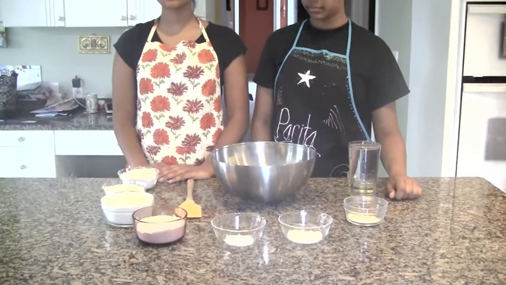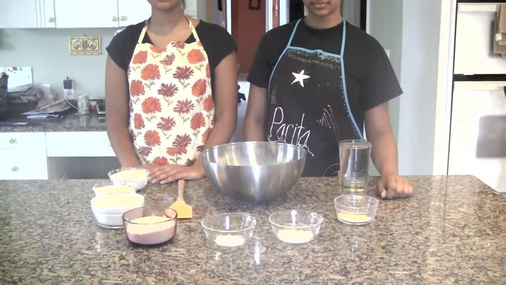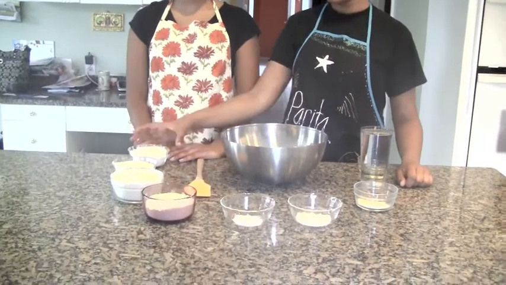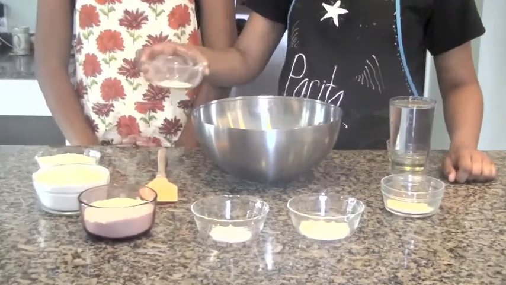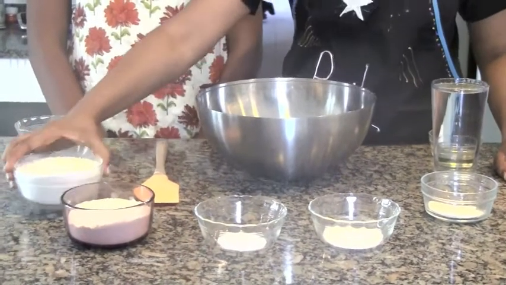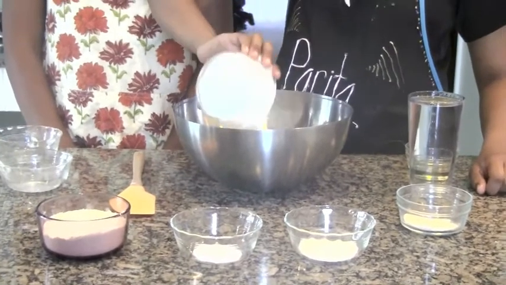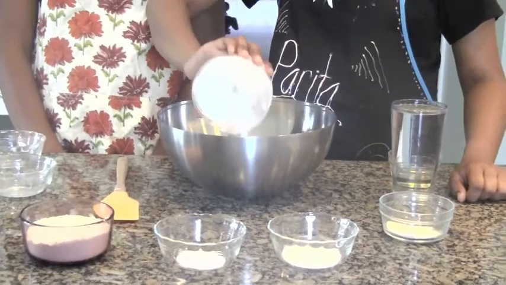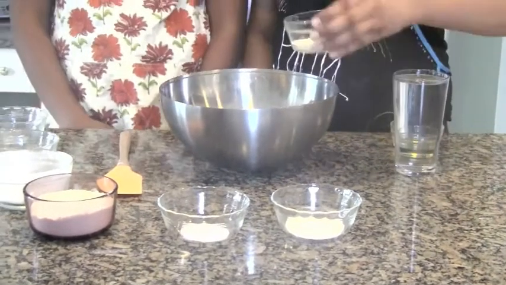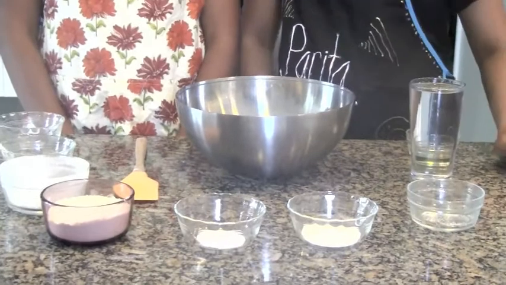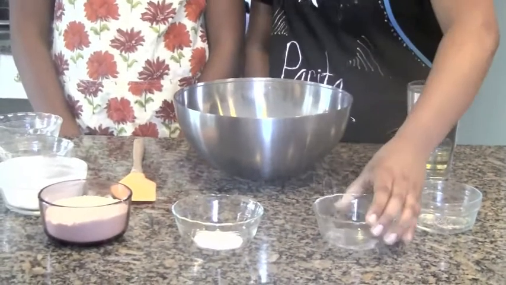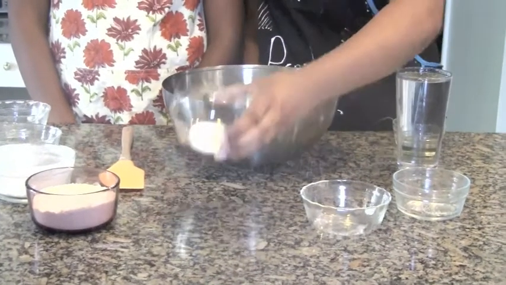Okay, so let's get started. First, make sure all your ingredients are set out in front of you. Combine 4 cups of flour, 2 tablespoons yeast, 2 tablespoons sugar, and 1 teaspoon salt in a mixing bowl.